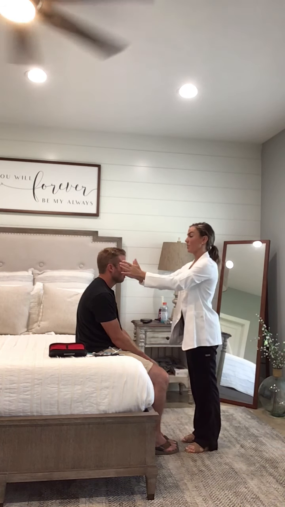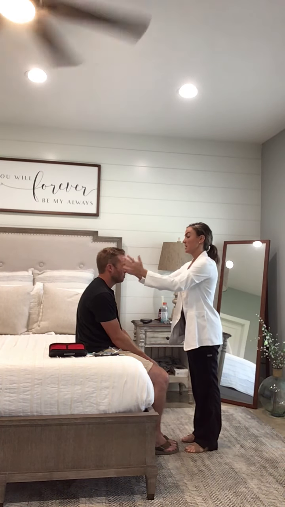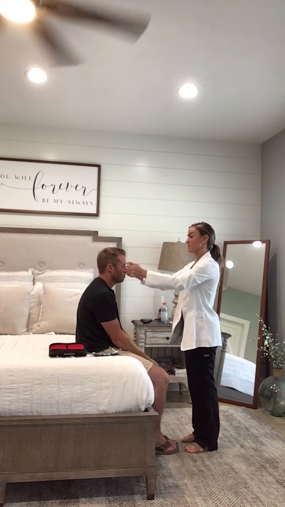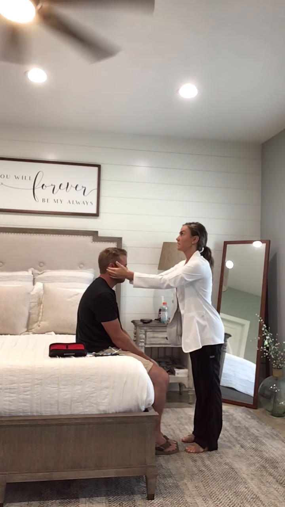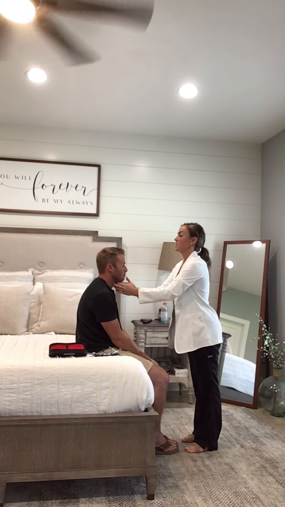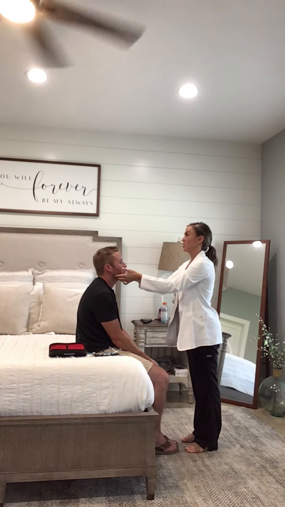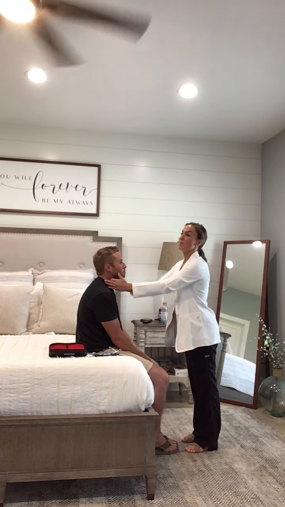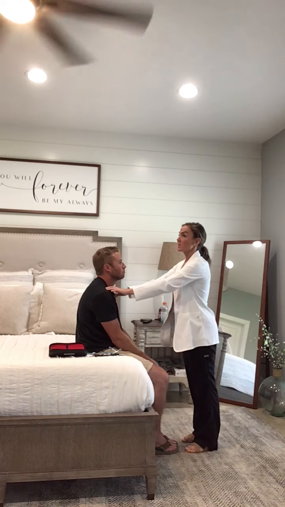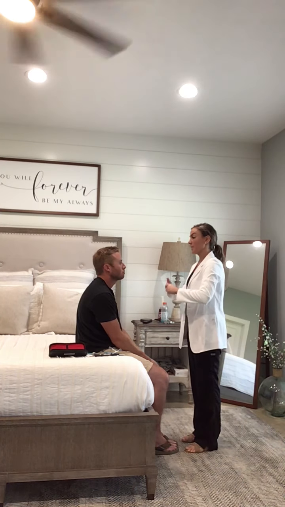I'll palpate the temporal arteries, any tenderness. Then I'll palpate the lymph nodes, starting with the preauricular, postauricular, occipital, tonsillar, submandibular, submental, anterior cervical, posterior cervical, and supraclavicular. Then I will assess cranial nerve 5.